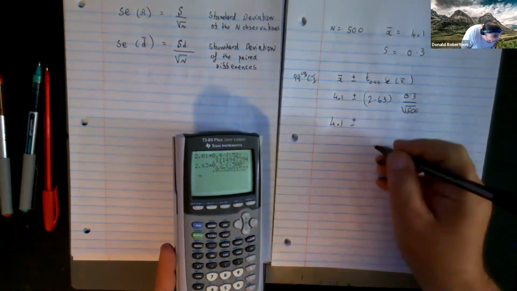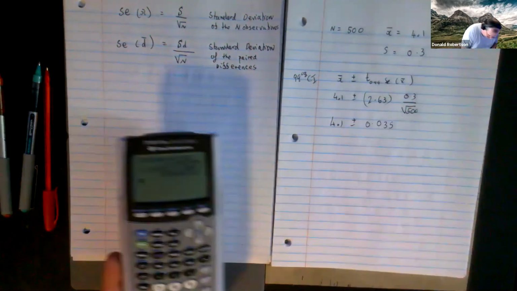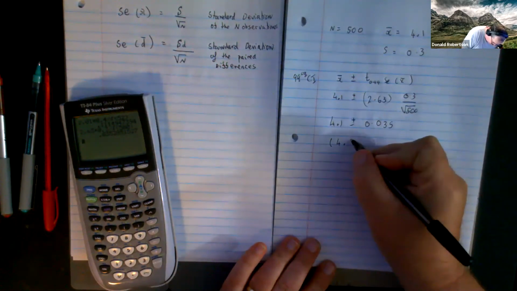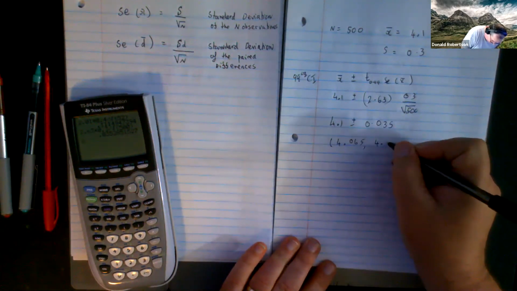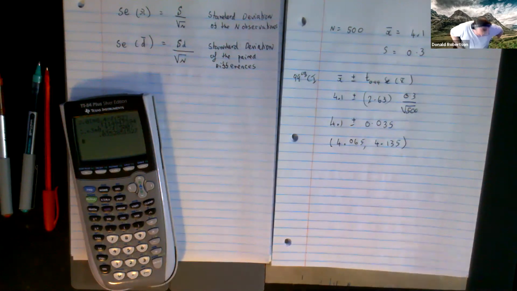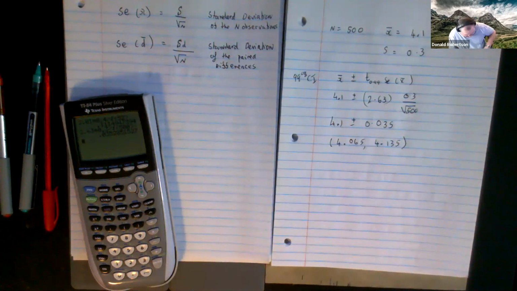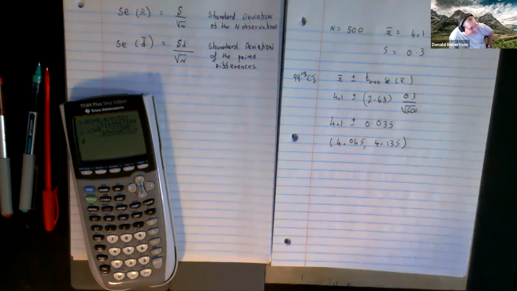And the answer we get is 0.035, to 3 decimal places, which means that it's 4.065 all the way up to 4.135. So I'm 99% sure that the average cesium level in your blood is between these two numbers. They are very close to each other. And the reason I would assume that this has happened is that the sample size was a decent size.